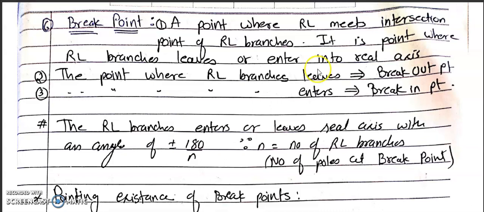So let us discuss all the points one by one. The point where the root locus branches leave is called the breakout point, and whenever the root locus branches enter, it is called the break-in point. So we are interested in finding the values of the breakout point and the break-in point. Now, the root locus enters or leaves the real axis with an angle of plus or minus 180 degrees divided by n. What is n? n is the number of root locus branches.